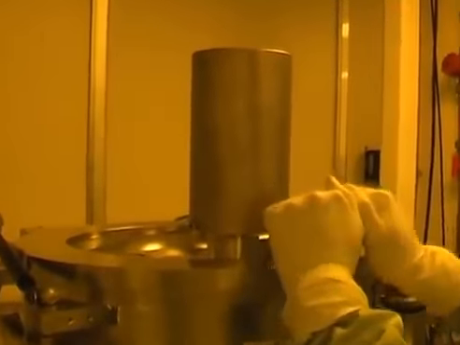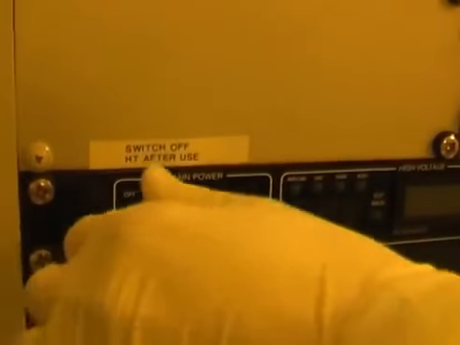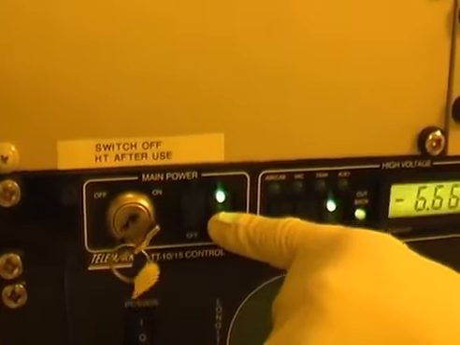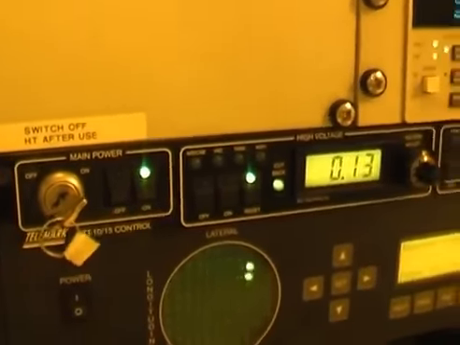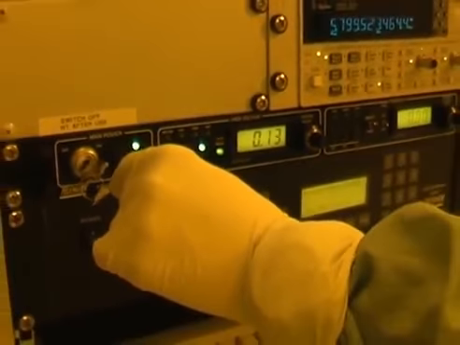So the only thing that a general user needs to do is open and close the load lock chamber, load the sample in, take the sample out, and turn on the power supply both with this key and by pressing the on button, and one will hear the power supply coming on.